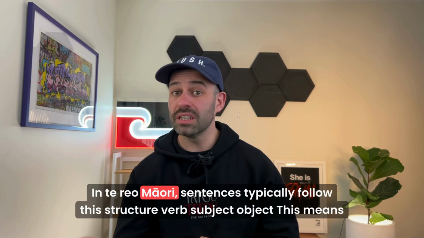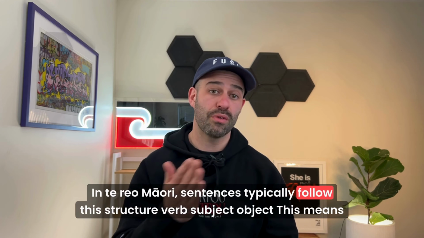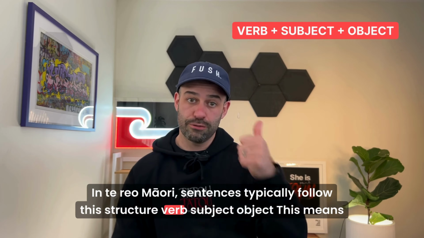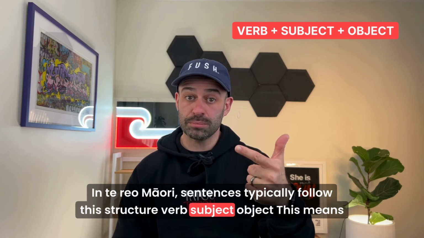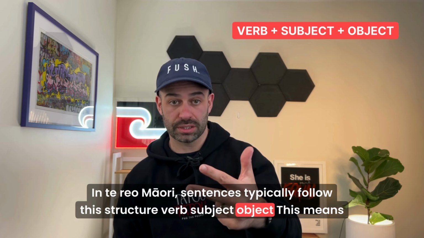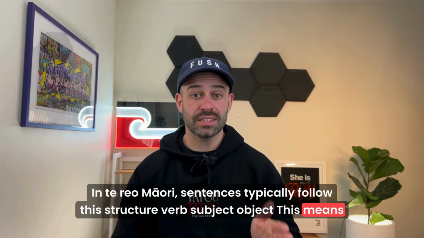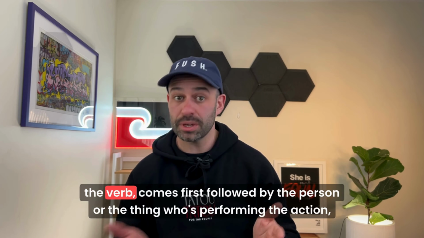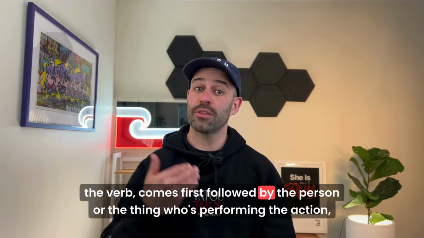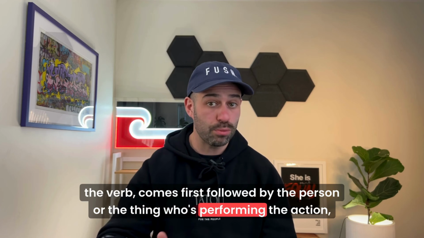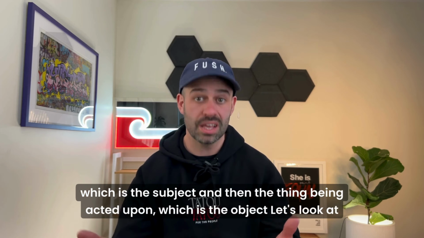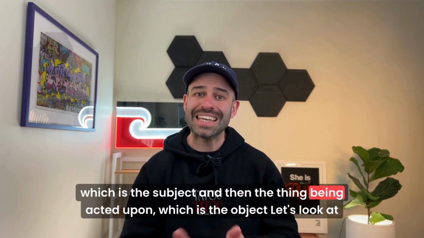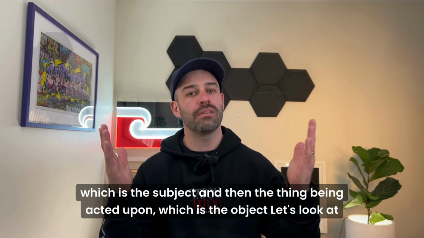In te reo Māori, sentences typically follow this structure: verb, subject, object. This means that the action, i.e. the verb, comes first, followed by the person or the thing who's performing the action, which is the subject, and then the thing being acted upon, which is the object.